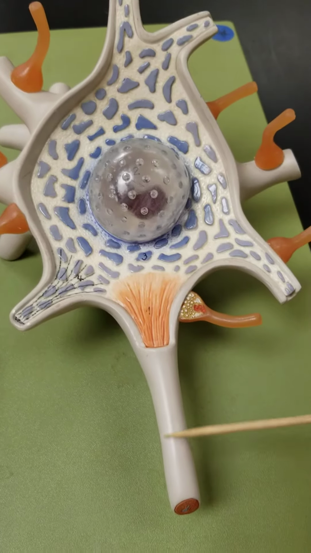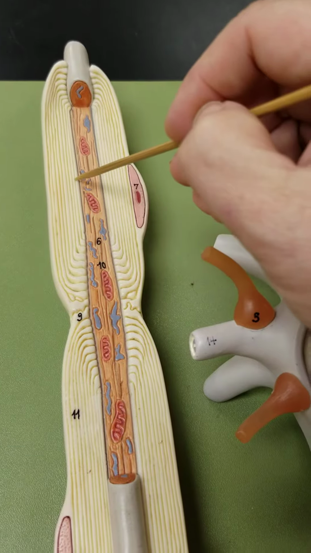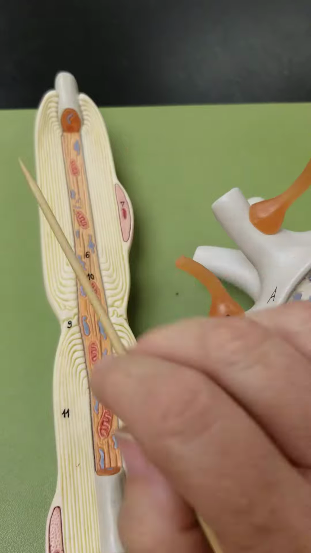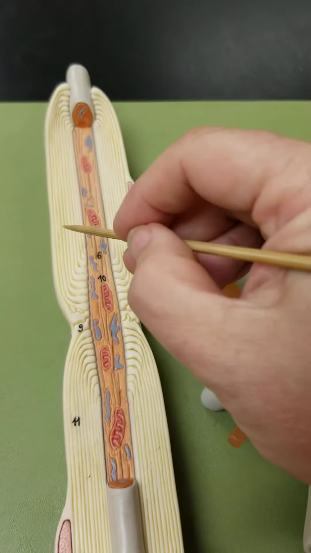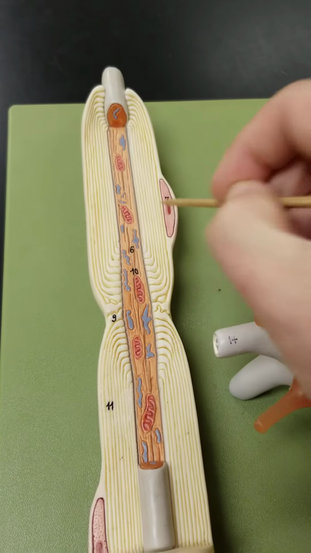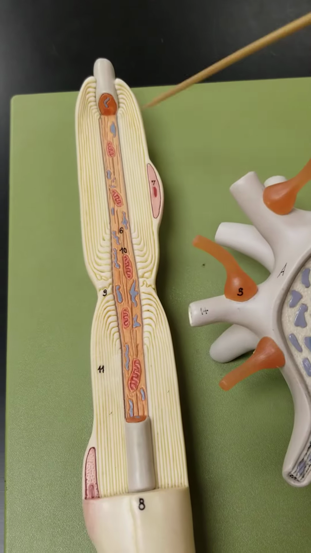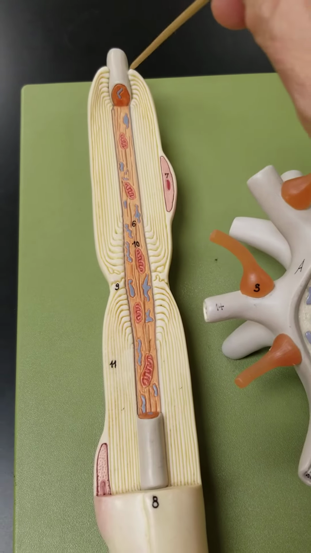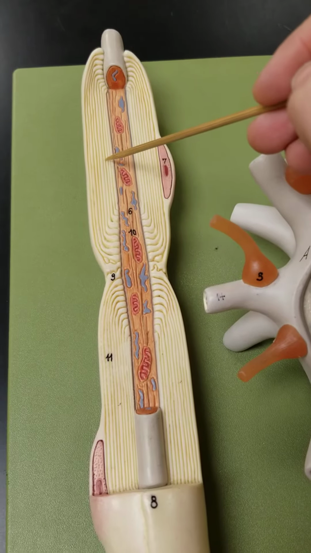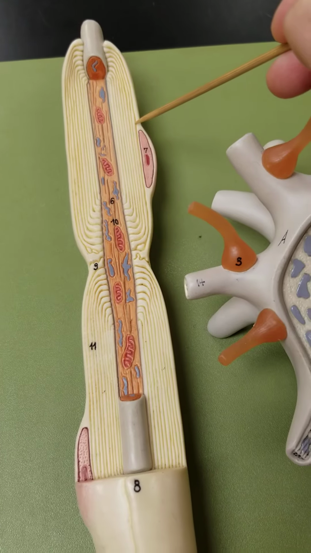Now, as the axon continues, you see that it gets surrounded by these cell layers. If it's in the central nervous system, an oligodendrocyte would wrap itself around, and we call this a myelin sheath. All these layers right here, this is the myelin sheath. In the peripheral nervous system, it is created by these cells represented on this model, which are Schwann cells. So note for the test, if I point at the layers, you would say myelin sheath. If I ask what cell this is, you would respond Schwann cell.